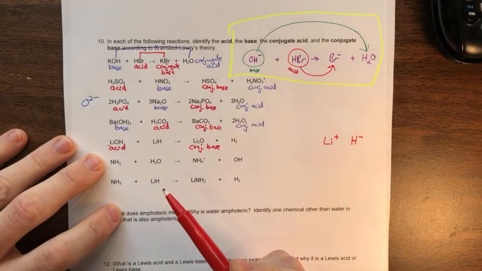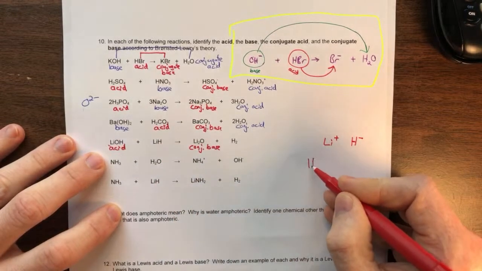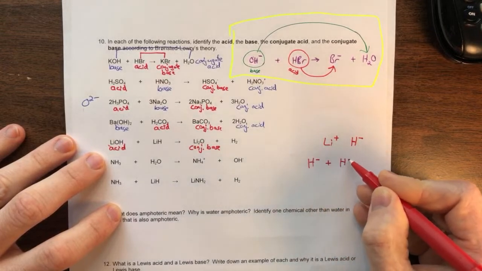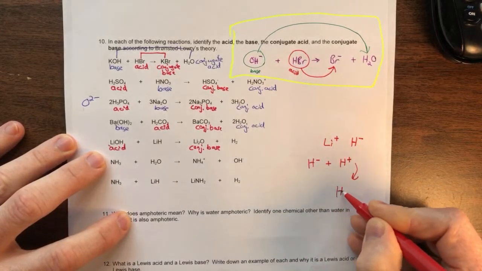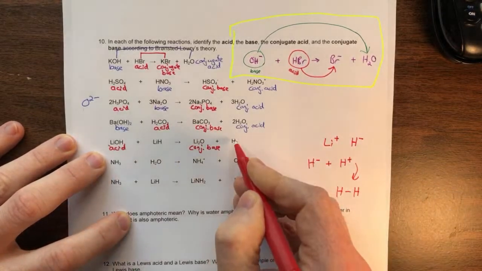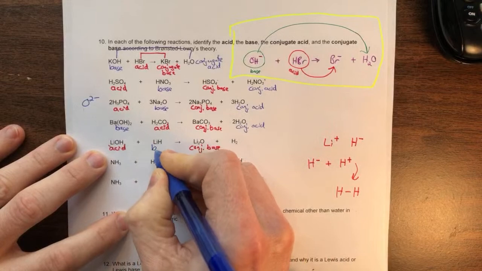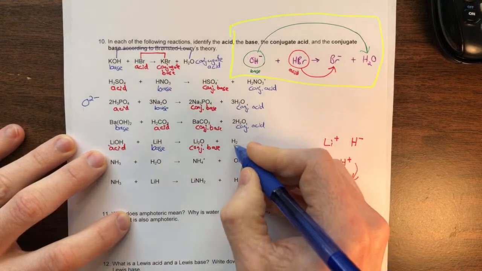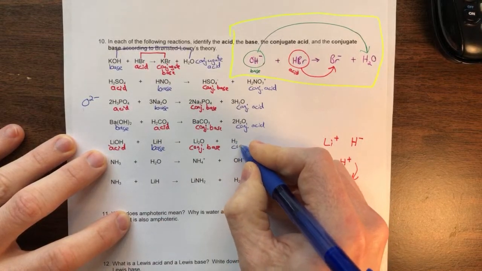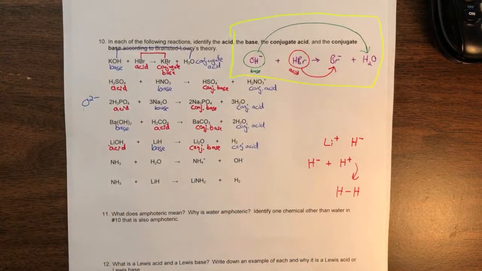And the lithium hydride, because that's an H minus, well, what's going on? The H minus is gaining an H plus. So if you have H minus plus H plus, they come together and you end up with H bonding with H, or H2. So this is going to be your base. And once that H minus has accepted an H plus, it turns into hydrogen, which is going to be your conjugate acid. Okay? So kind of tricky there.